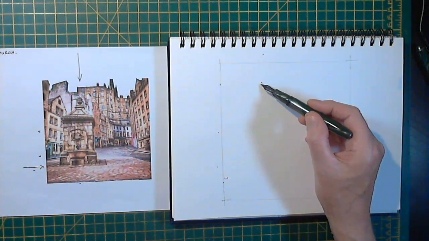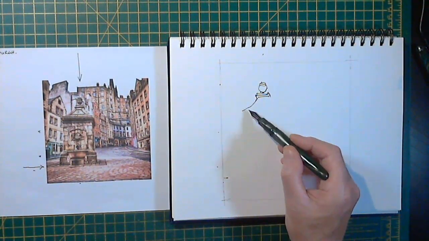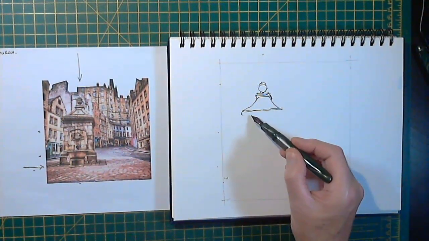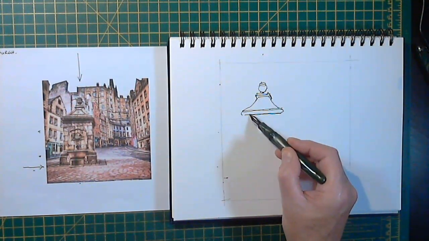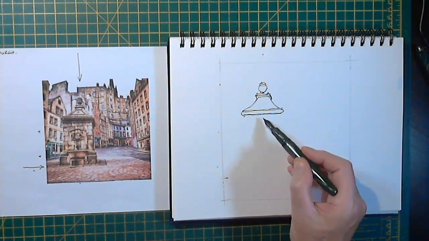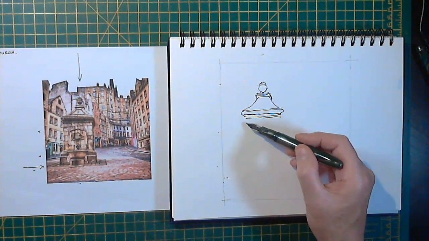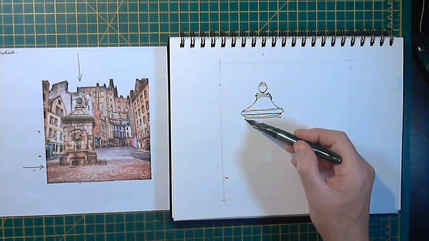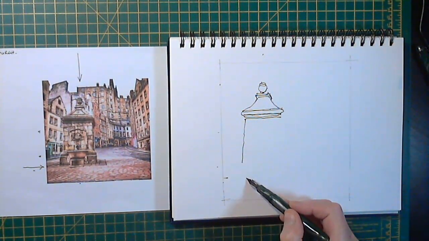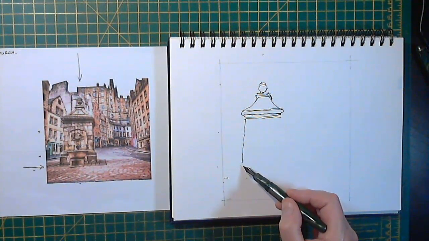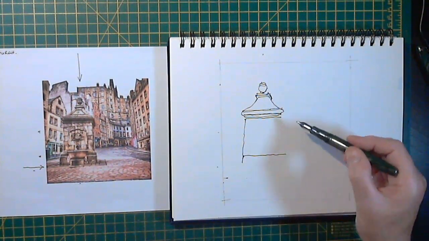So let's just, it's a fairly complicated or detailed monument, but I'm not getting too involved with the detail. We're just looking for an impression, so down there like that, there's the bottom, so probably around about there for that section of the monument.